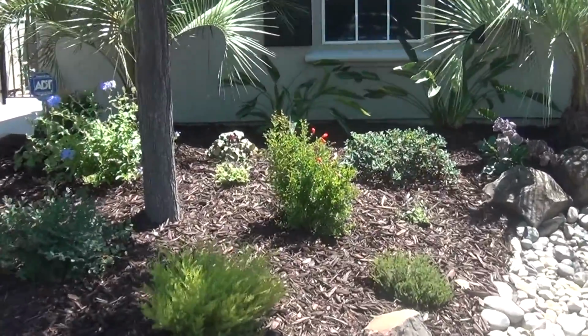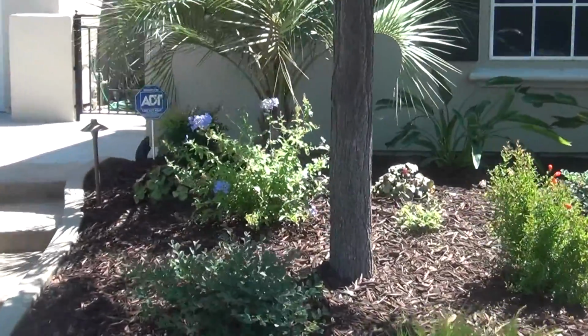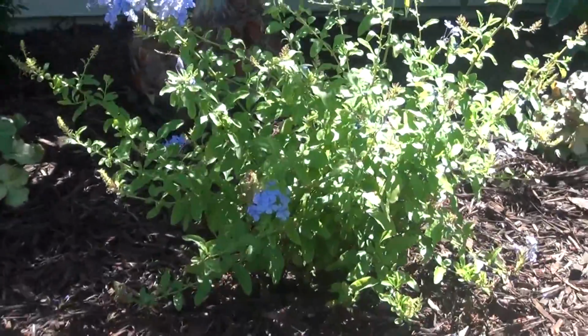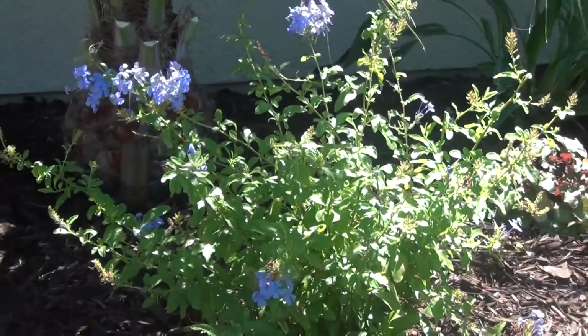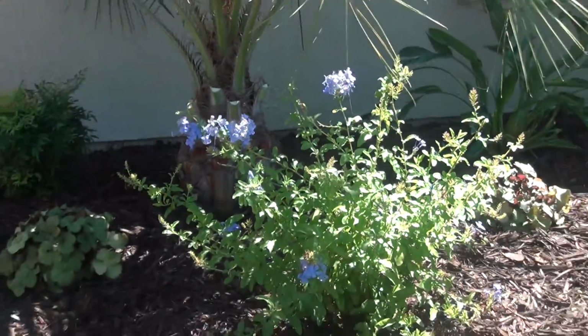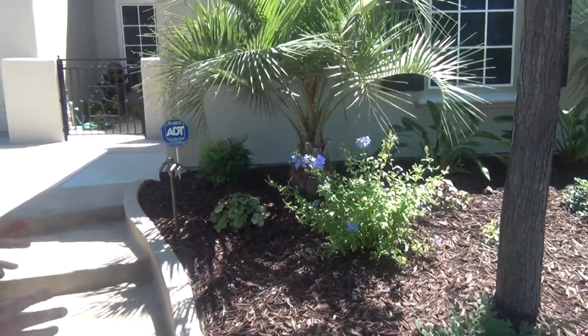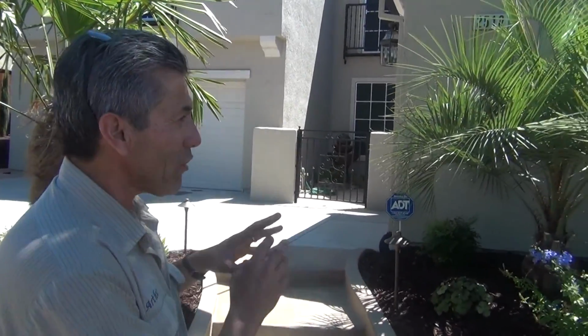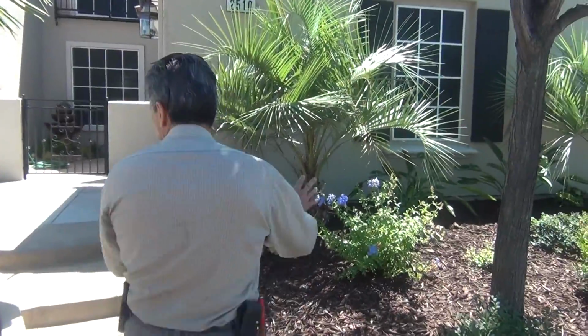And this guy right in here is this pretty blue flower. This is the plumbago. It's a crazy plant. It loves to grow. I shared with the client that of all the plants, this is the one that he's going to have to keep trimmed. But the beautiful blue flower is worth it. It fits so nice in this theme. It's just a really nice blue. So I'm really happy with that.